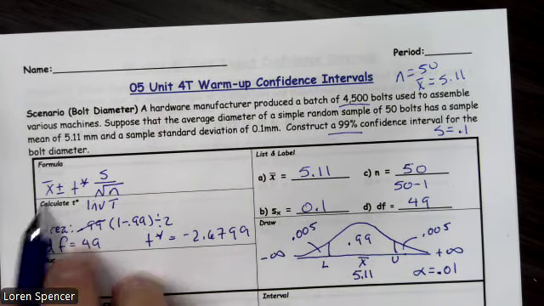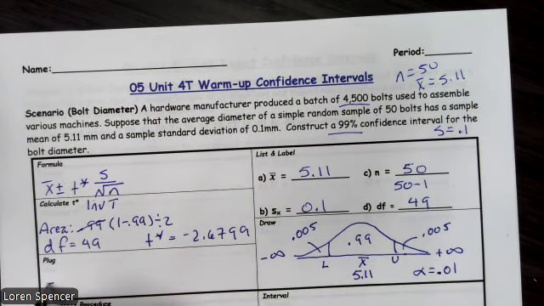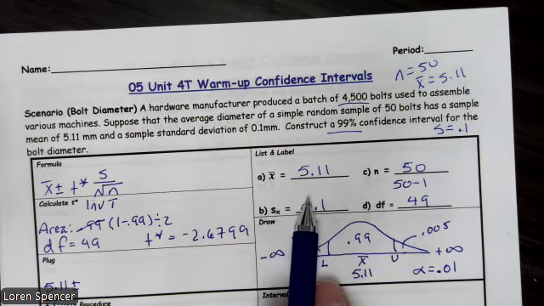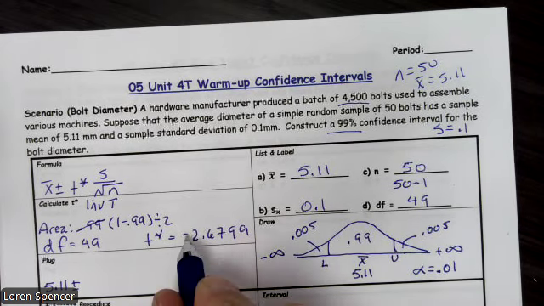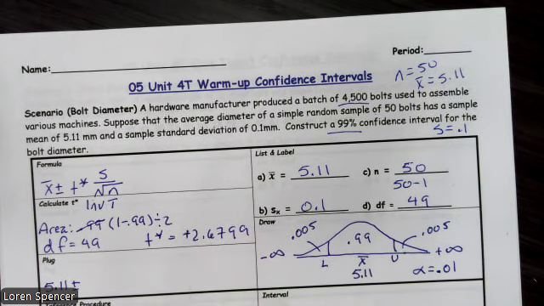Well, we know x bar is 5.11 plus or minus. Our t star happens to be, we just calculated that. And by the way, we're positive people, and so we're going to just make it a positive. Life is better if we do. So our t star is 2.6799.